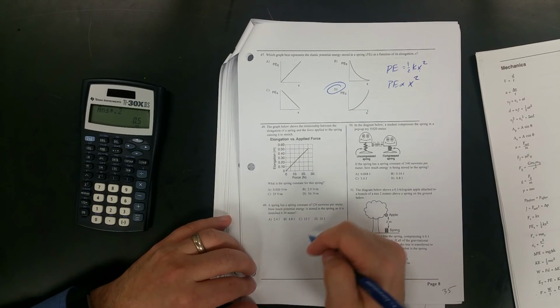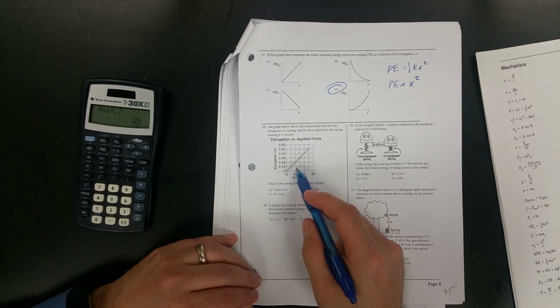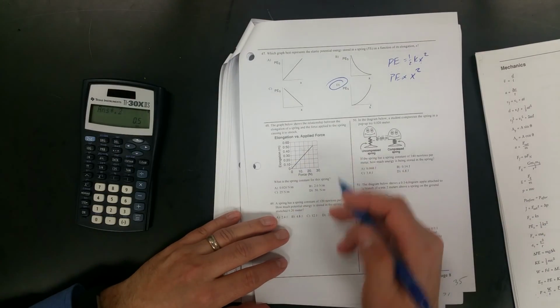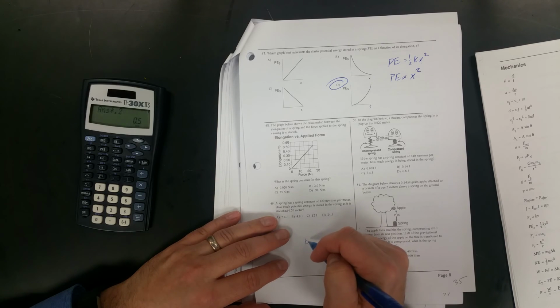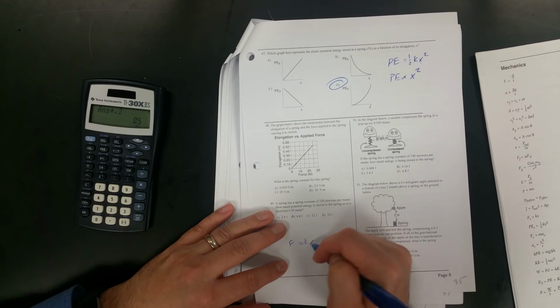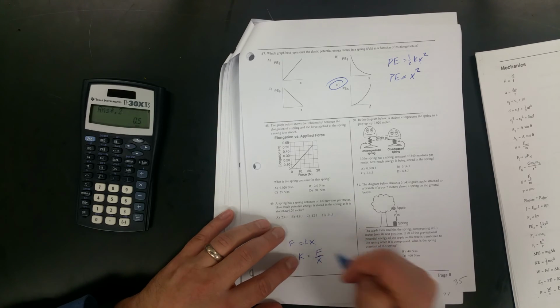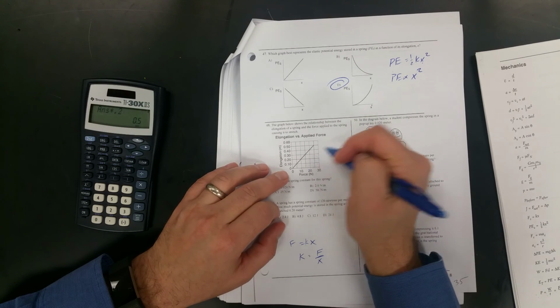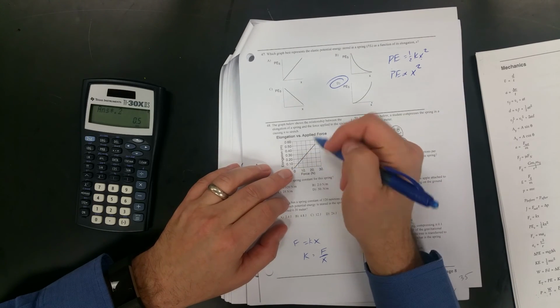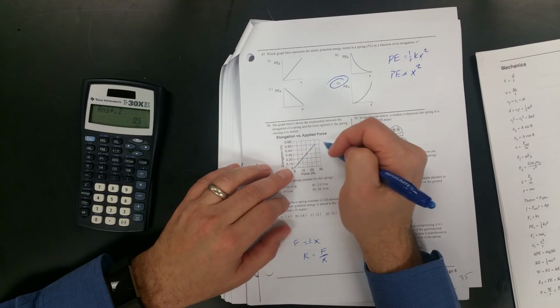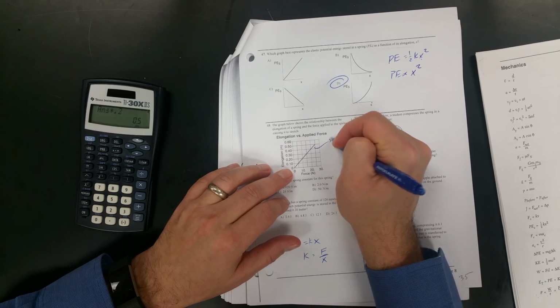Elongation divided by force. So the spring constant of this is... So F equals kx, right? So k equals F over x. Now, if you just pick a couple numbers, that's not the best way to do it. Ideally, you'd find the slope, right?